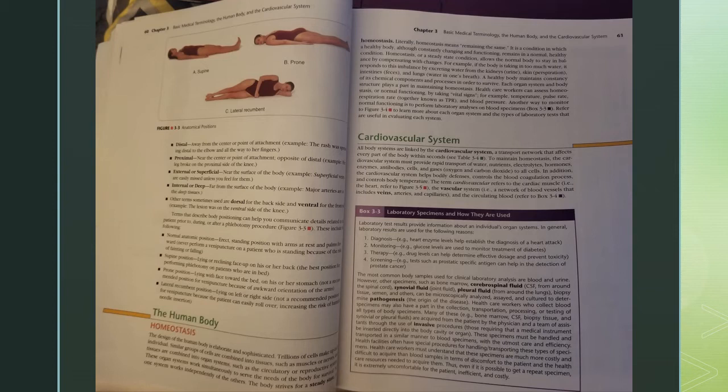Healthcare workers can assess homeostasis or normal functioning by taking vital signs, for example, temperature, pulse rate, respiration rate, together known as TPR, and blood pressure. Another way to monitor normal functioning is to perform laboratory analysis on blood specimens as shown in Box 3.3. Refer to Figure 3.4 to learn more about each organ system and types of laboratory tests that are useful in evaluating each system.